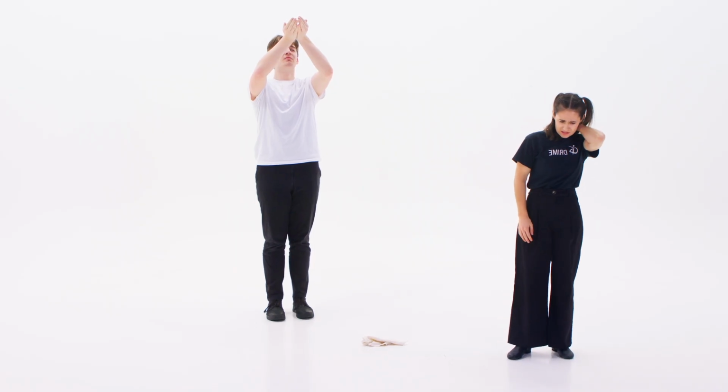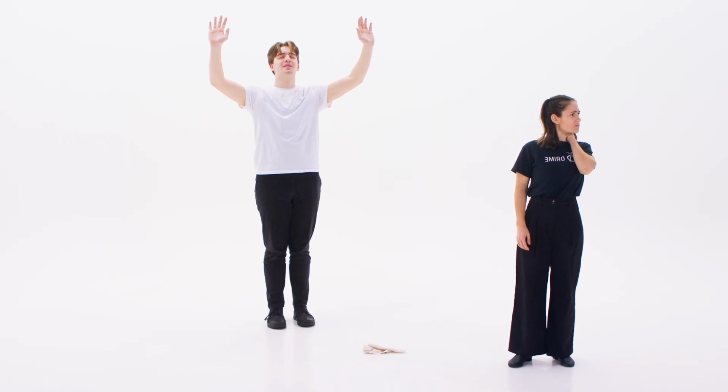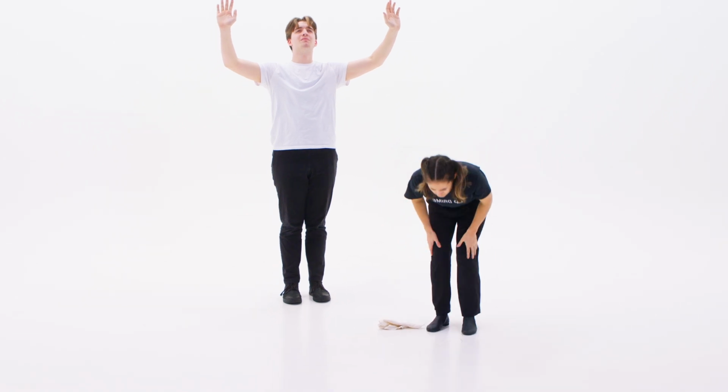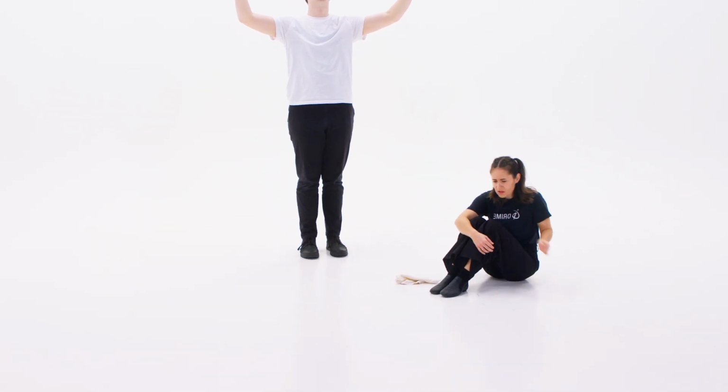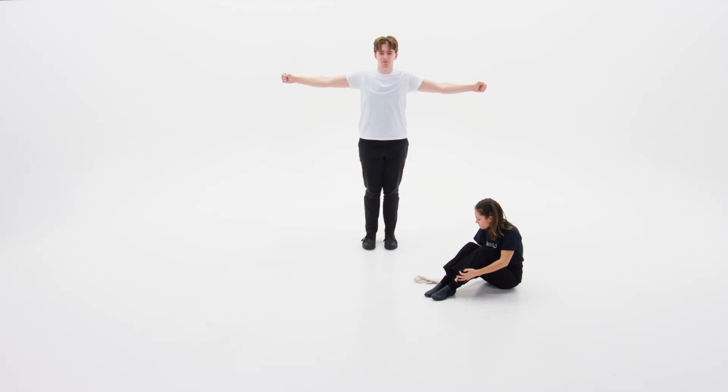Jesus takes 8 counts to spread his arms out into praise, eyes closed. While he does that, Human takes 8 counts to sit on the ground to the right of Jesus' feet, exhausted. Jesus takes 8 counts to spread his arms into the cross position, ready to be crucified. At the same time, Human sees the cloth on the ground and picks it up. Let's do the cross section with music.